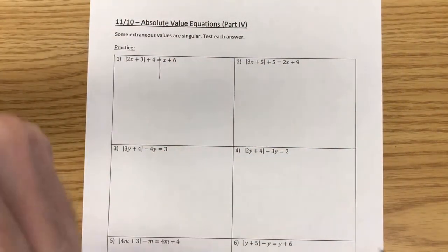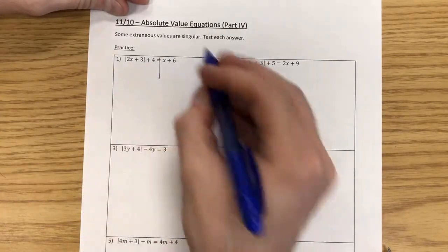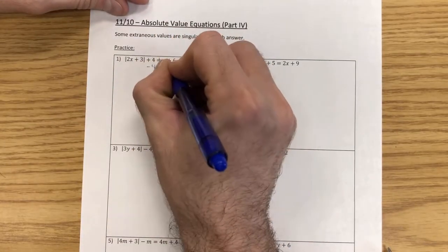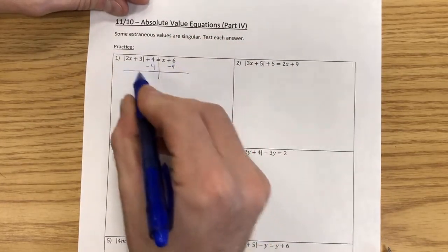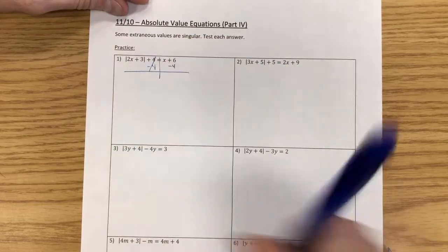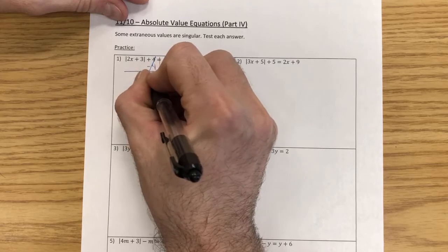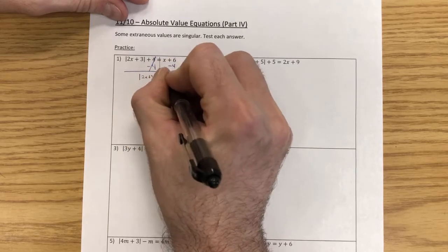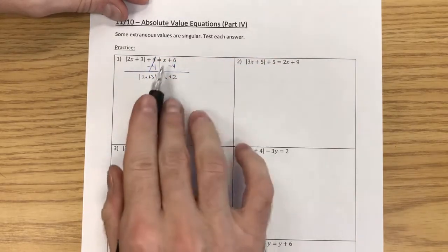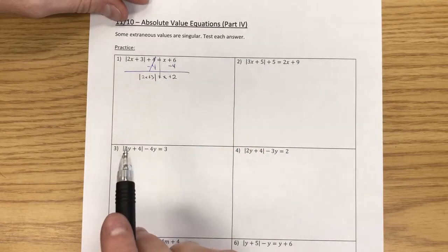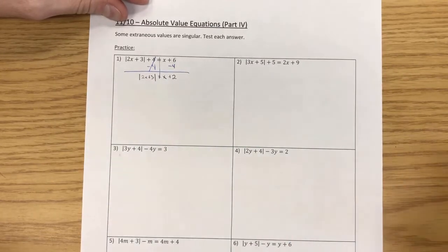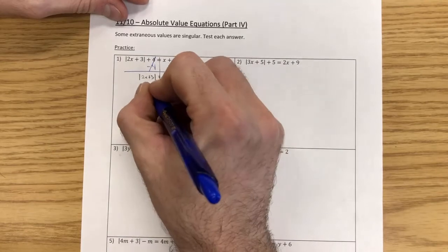So the starting one is going to be a review of what we've historically done. Basically, we're going to isolate our absolute value equation by getting rid of anything that is not inside the brackets on this side of the equation. That cancels out, and I'm left with the absolute value of 2x plus 3 is equal to x plus 2. Combine like terms over there. Now, at this point, still like normal, we're going to split.